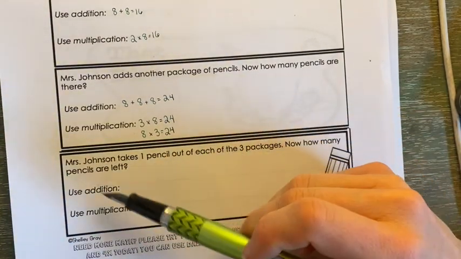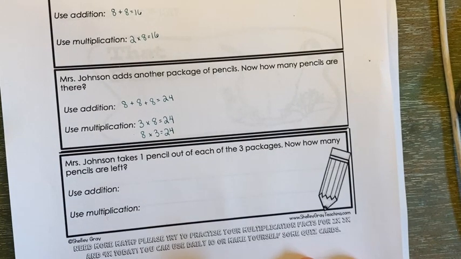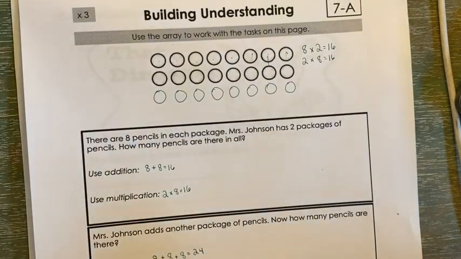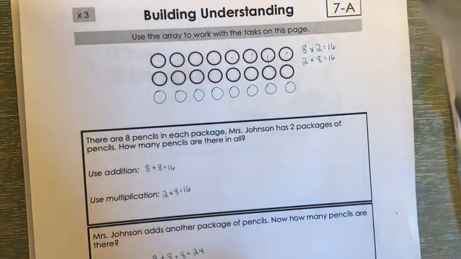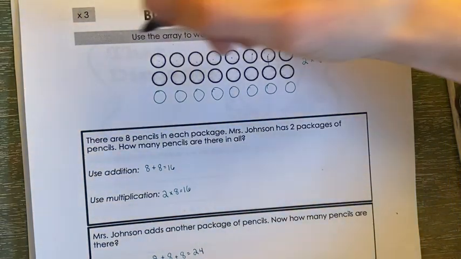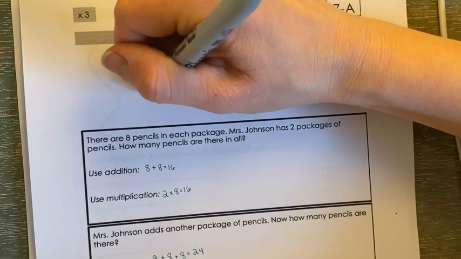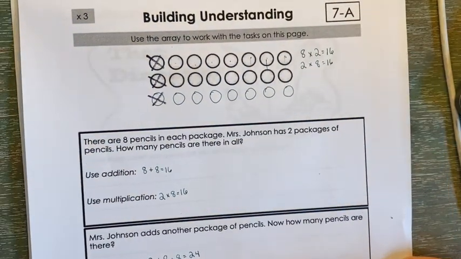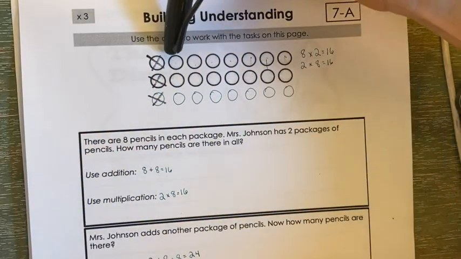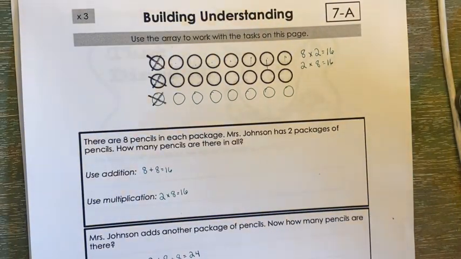Now, Mrs. Johnson takes 1 pencil out of each of the 3 packages. How many pencils are left? So let's go up to our array. I'm going to get a black marker, hopefully. All right, I've got my black marker. And Mrs. Johnson, she took out 1 from this package, 1 from this package, and 1 from this package. So now she has 3 groups of 1, 2, 3, 4, 5, 6, 7. Now she has 3 groups of 7.